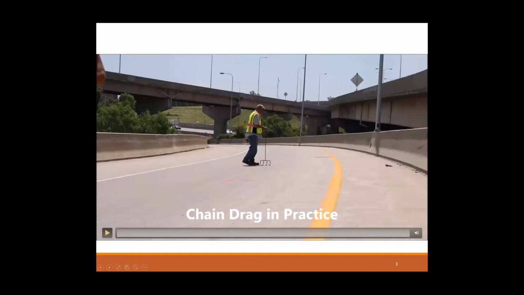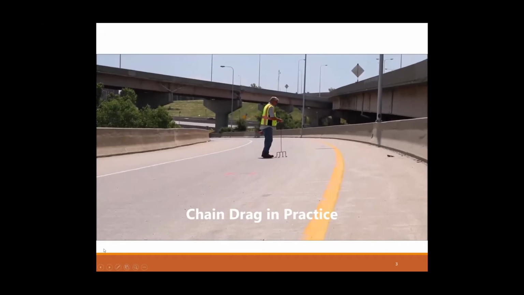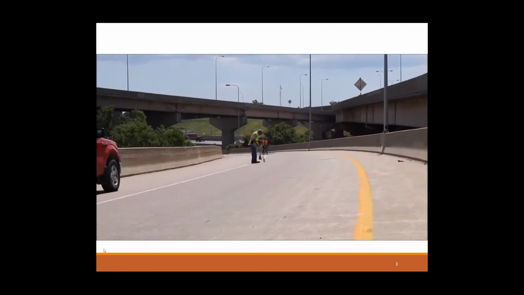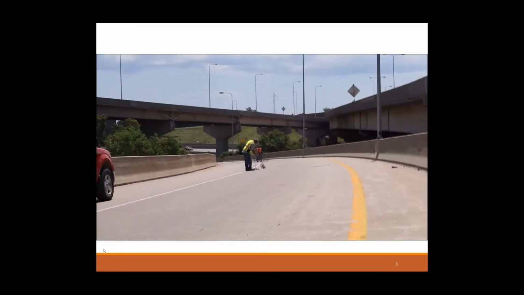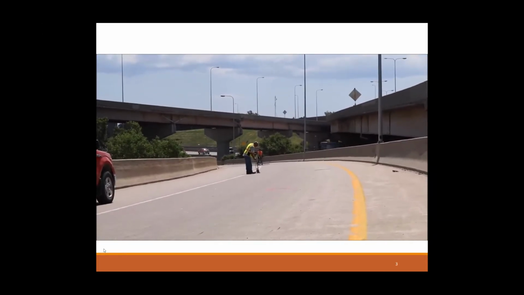Okay, so let me first show you the current practice for bridge deck evaluation. I think all of you know this is how we perform chain drag. You use a chain to swipe the concrete bridge deck surface and then listen for a hollow sound. When you hear a hollow sound, you use a marker to mark the defect. And then you may need to go back to measure the location and measure the defect area and get a summary to estimate the repair workload.